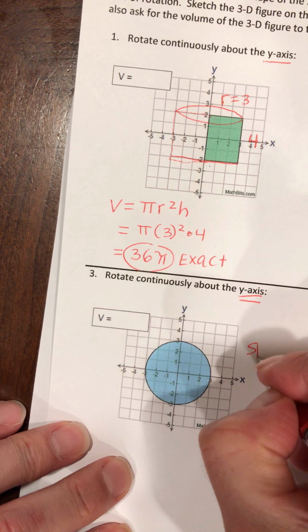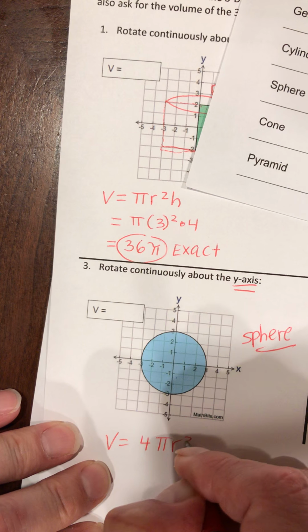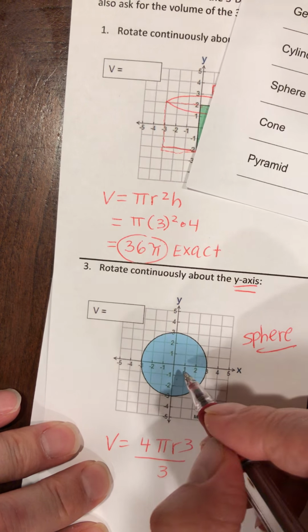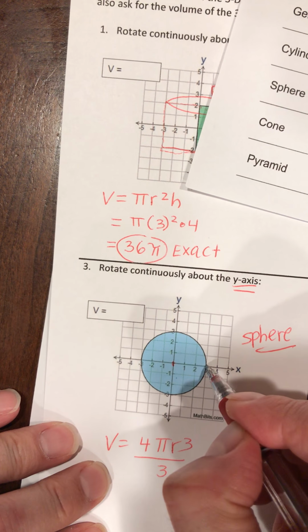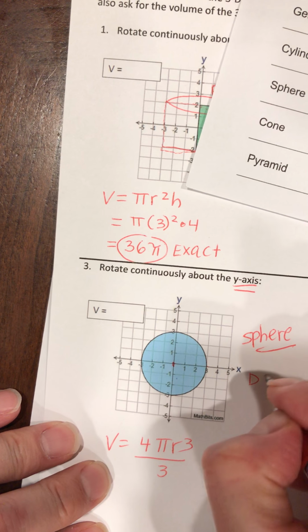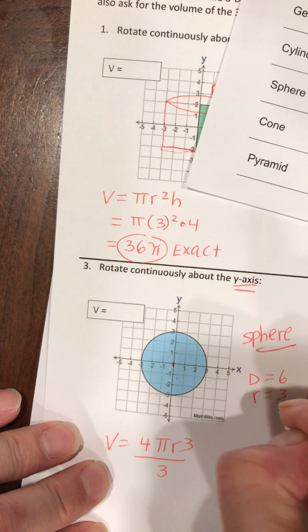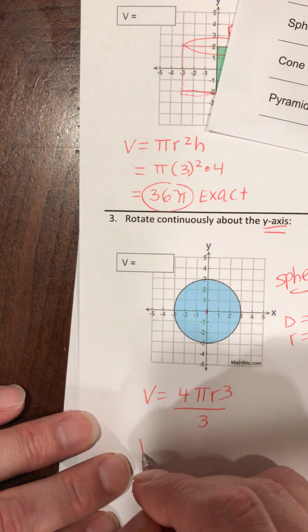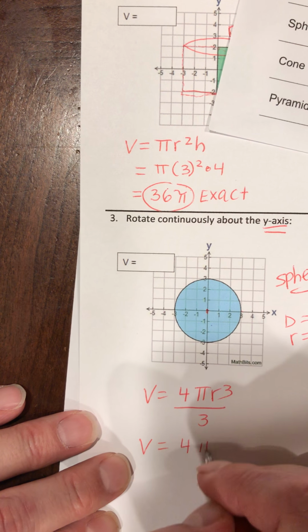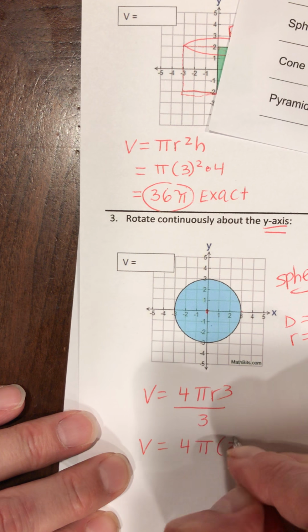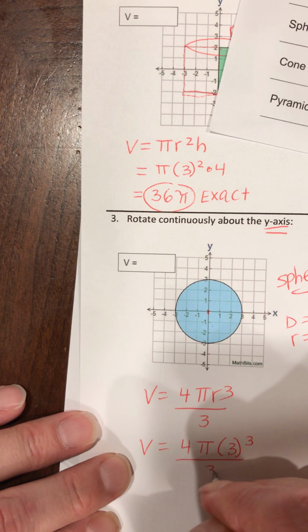And remember, the volume of a sphere is 4/3 pi r cubed. This time our radius is 3. If you look at it, the diameter is 6, but our radius is 3. If we want our exact volume, it's 4 pi times 3 to the third divided by 3.